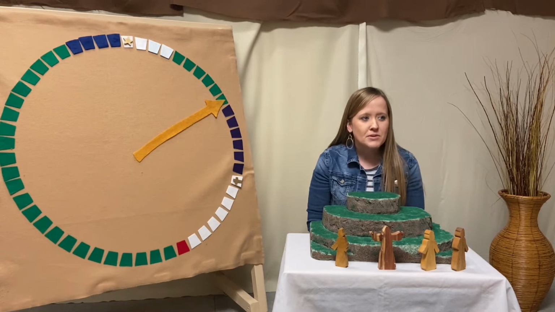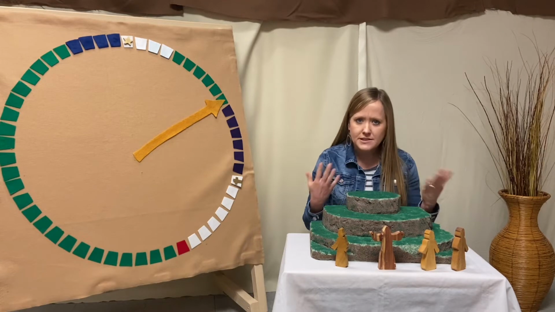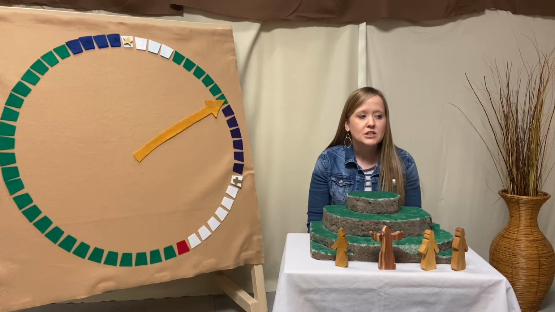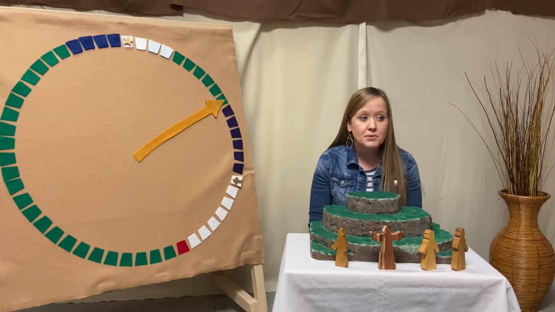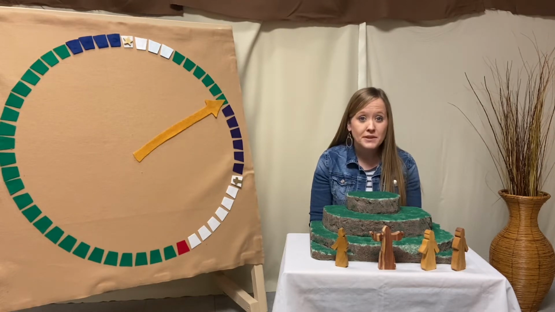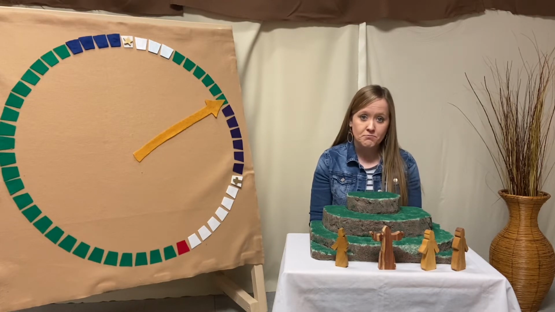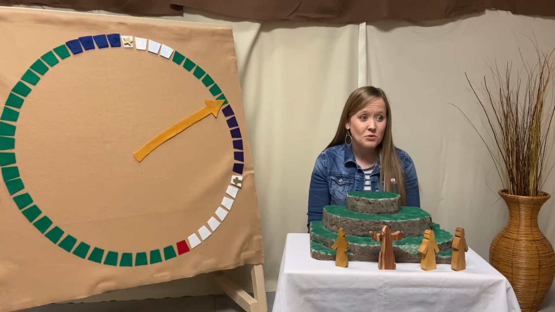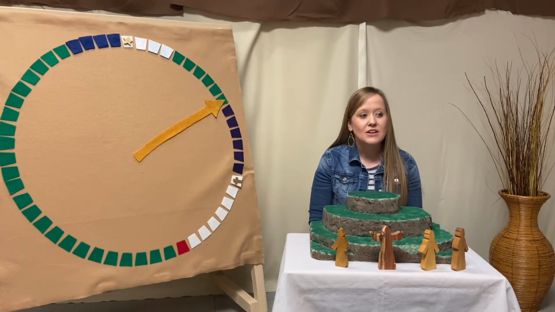In today's Bible lesson, something happened that is called Transfiguration. Transfiguration means a complete change of appearance. Wow, a complete change of appearance? I wonder what happened. Any ideas? Well, let's find out.